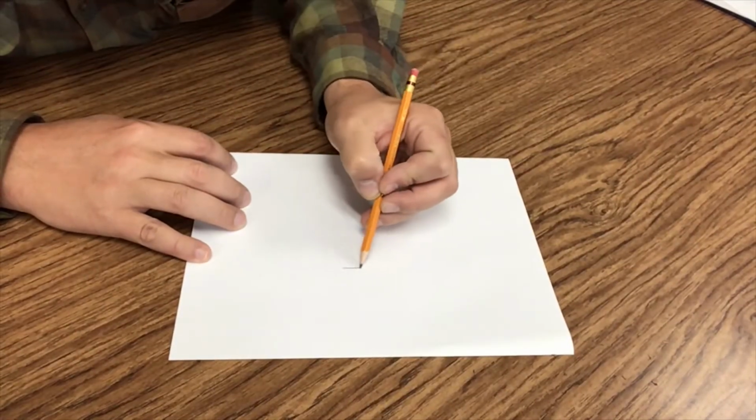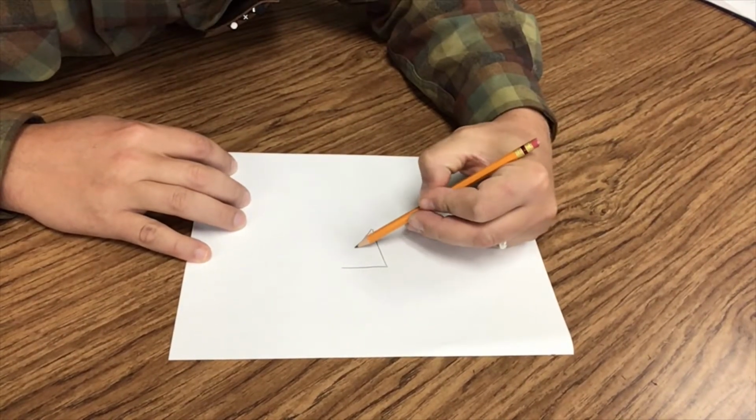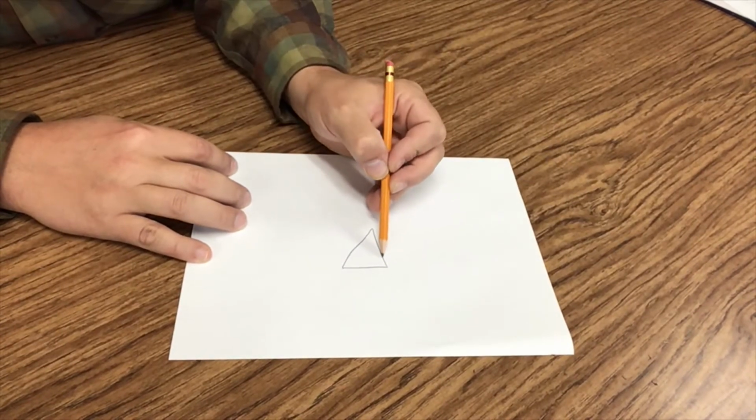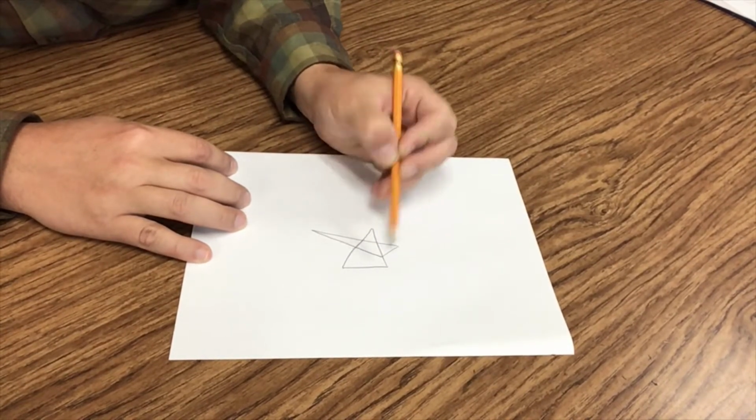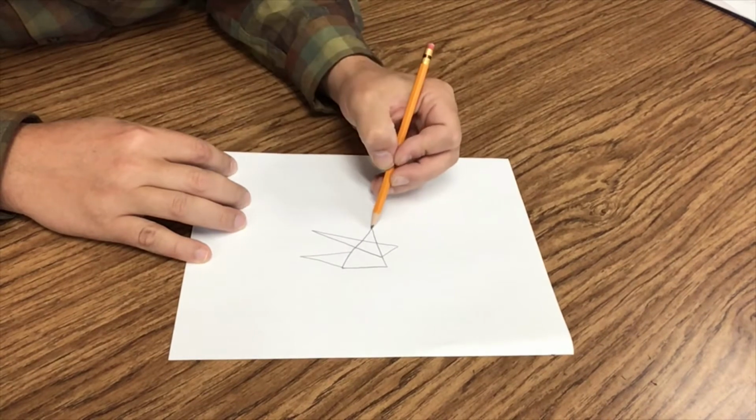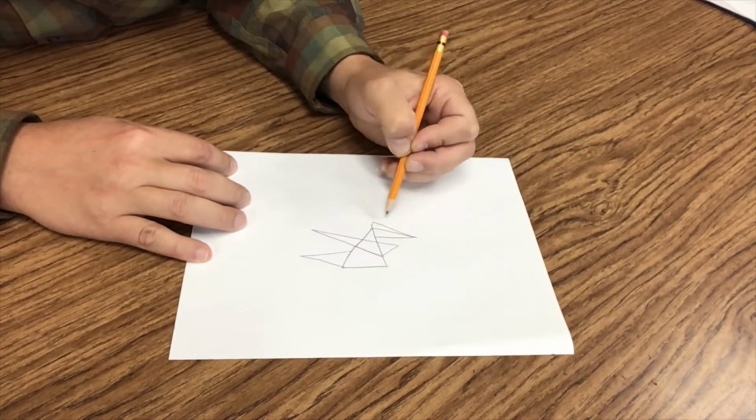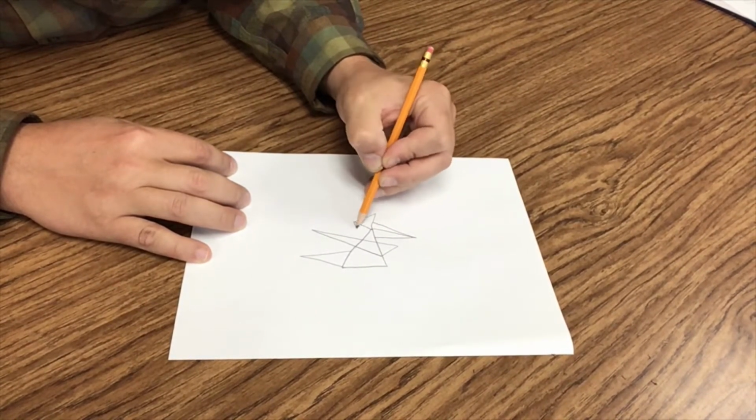Next, I'm going to practice drawing an animal using the basic shape of a triangle. I'm going to imagine what that animal looks like and try to make it using basic shapes. Basic shapes are like the skeleton inside the animal.